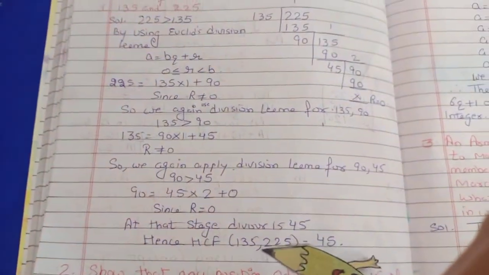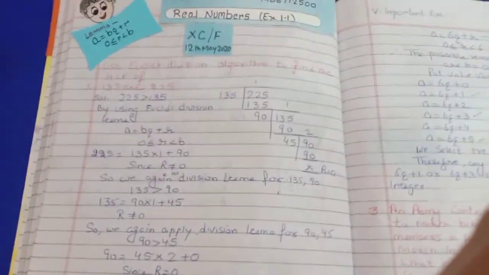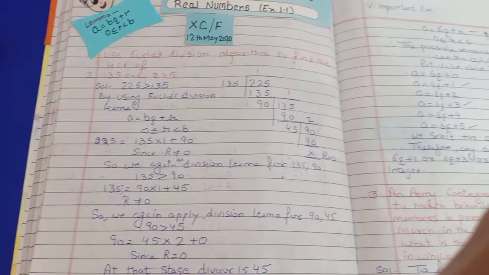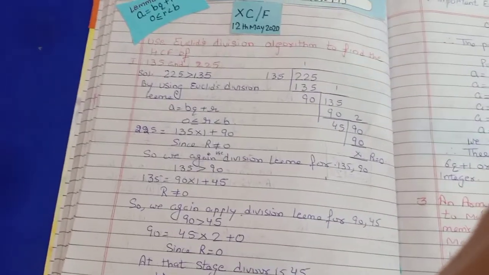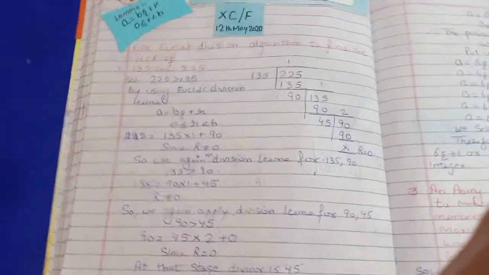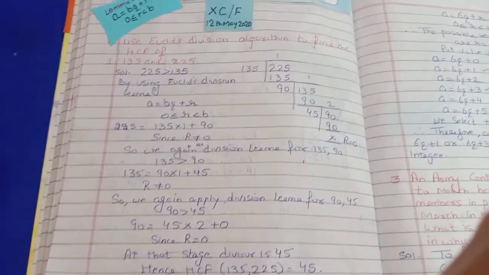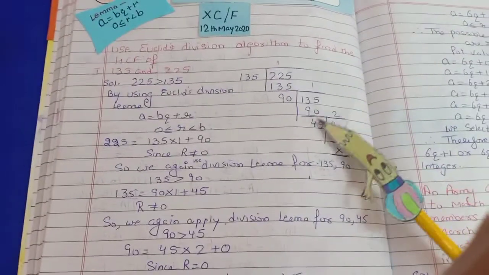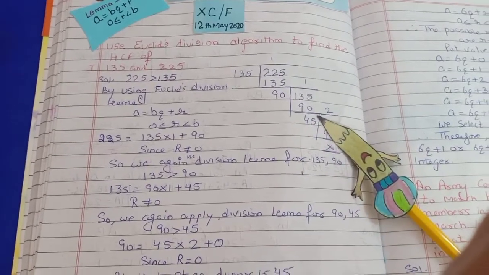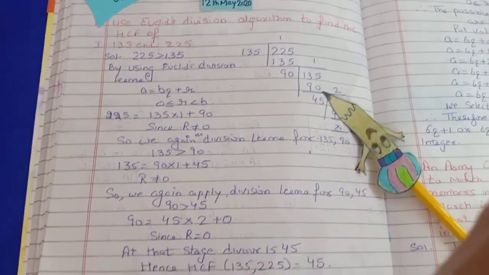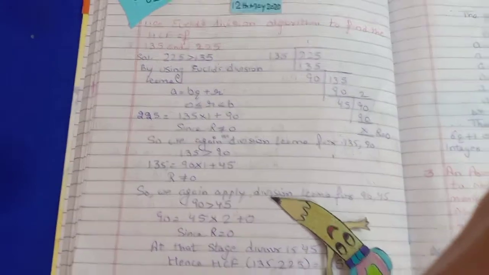Hence the HCF of 135 and 225 is 45. I hope you all are able to do the first question according to Euclid's division algorithm. First you find the HCF by this method, and with the help of this you are able to write it in the algorithm form.